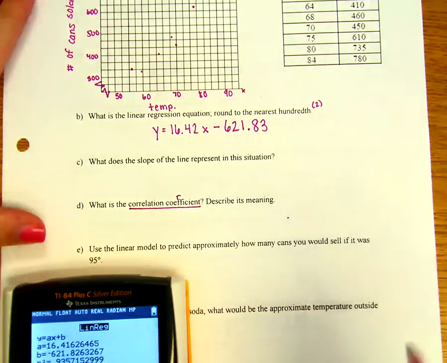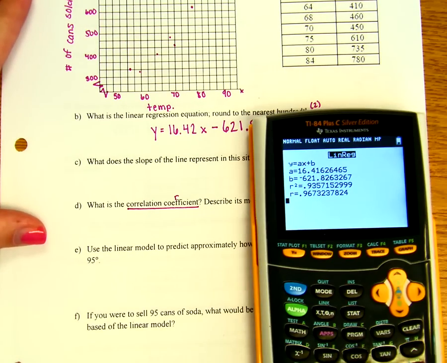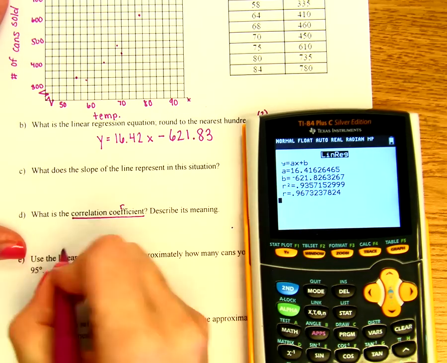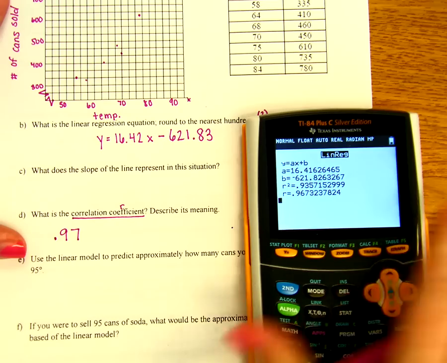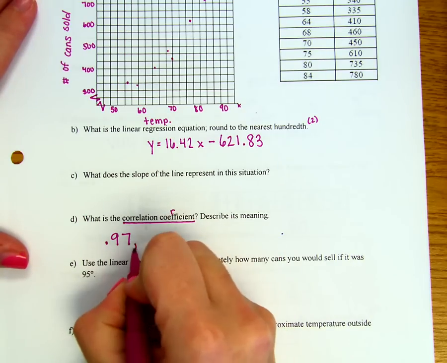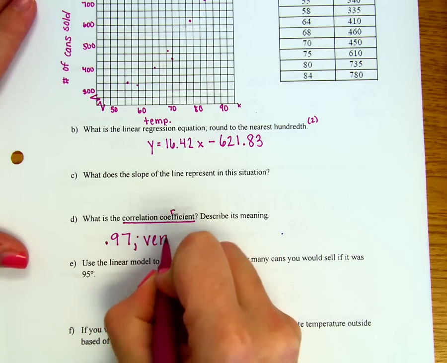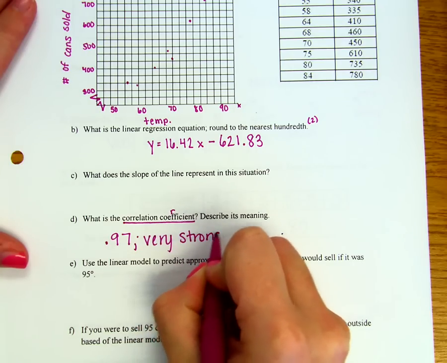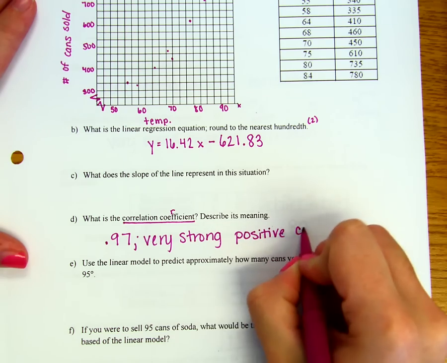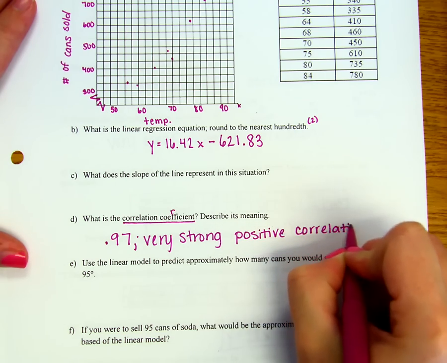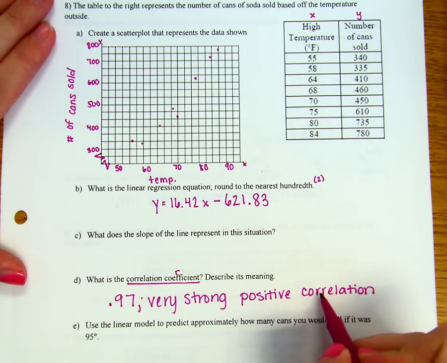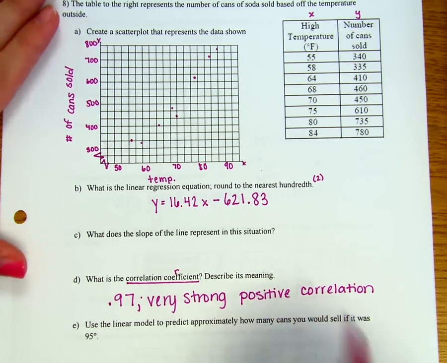it wants our correlation coefficient, which is R. That's already up in our calculator, so let's go ahead and answer question number D right now. It says 0.97 if we round correctly. So our R value is 0.97. We can describe the meaning: very close to 1, so very strong. This is a positive number, which is a positive correlation. I know that I typed this into the calculator correctly and I did my scatter plot correctly because my scatter plot shows a positive correlation and my R value shows a positive correlation.